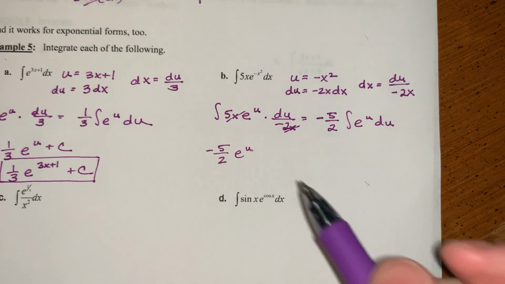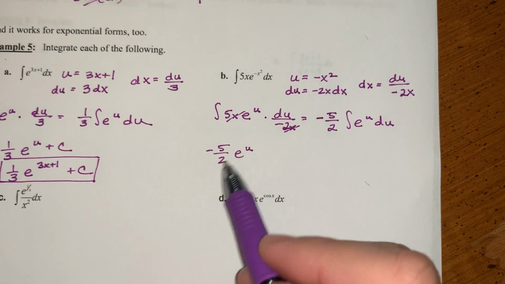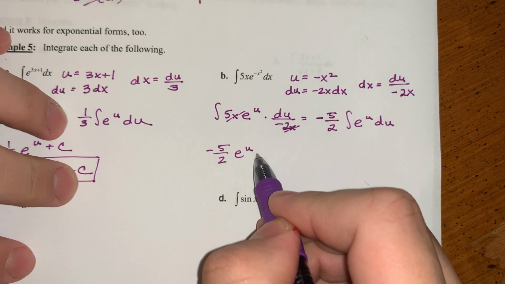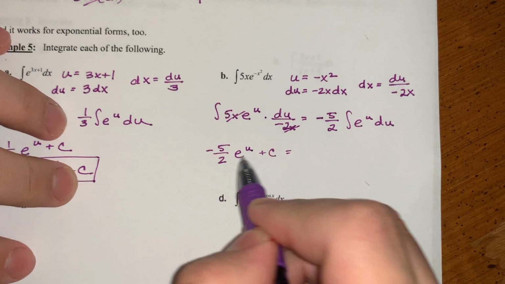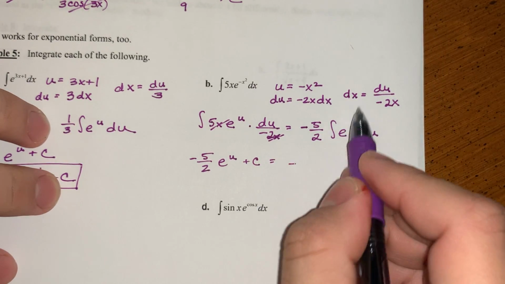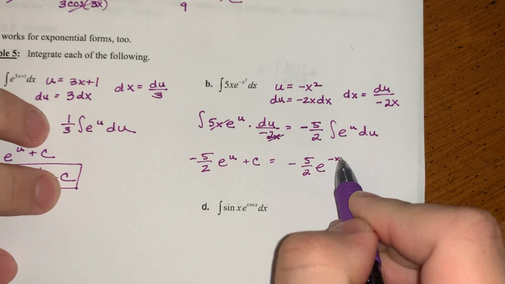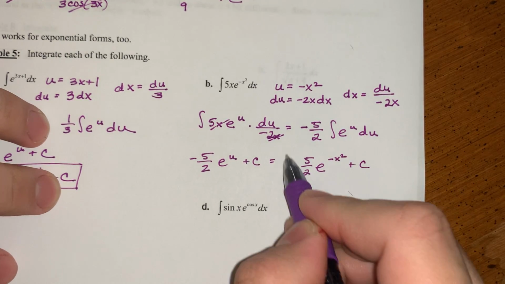Because again, the other thing too is think about what the derivative of e to the x is. It would be e to the x times 1, right? So then this will be plus c, and then of course we substitute our x terms back in, so it'll be negative 5 halves e to the negative x squared plus c.